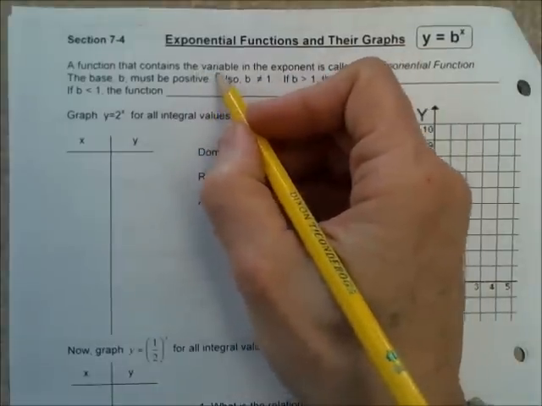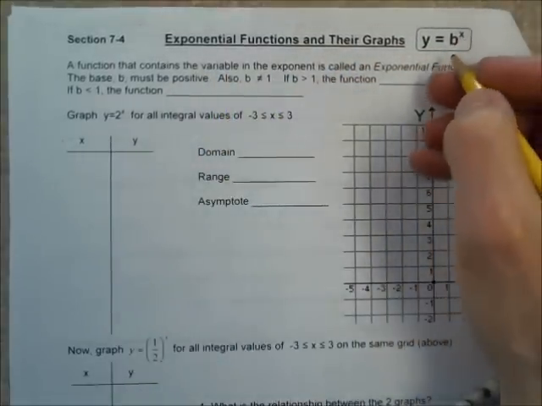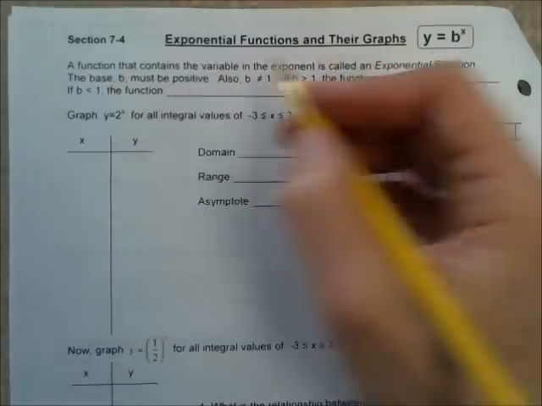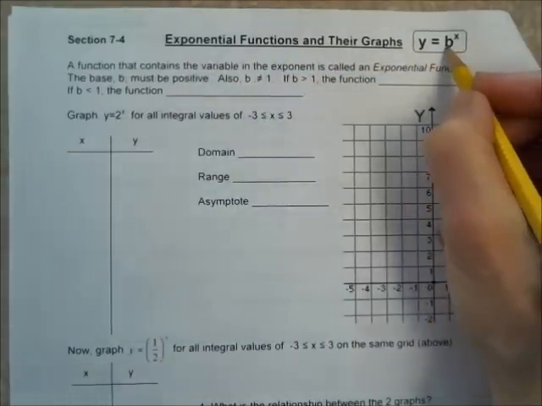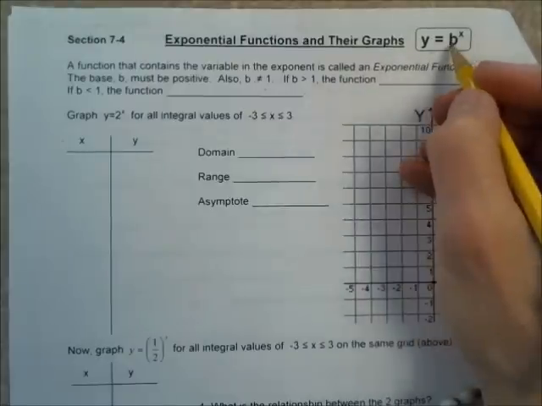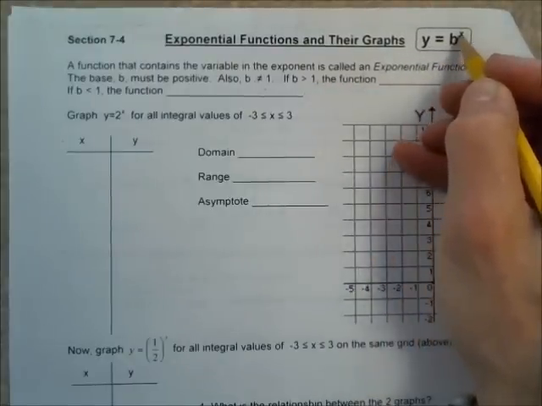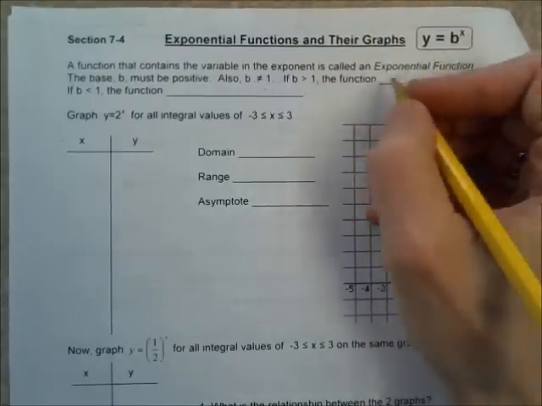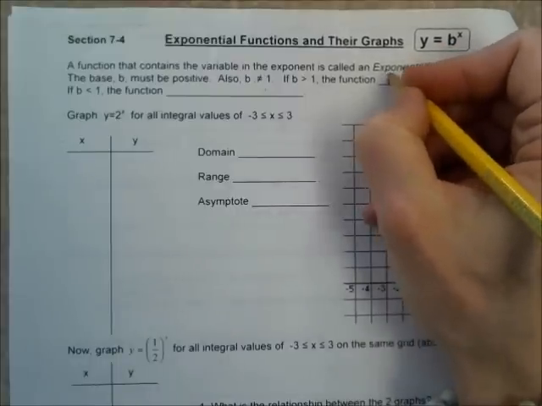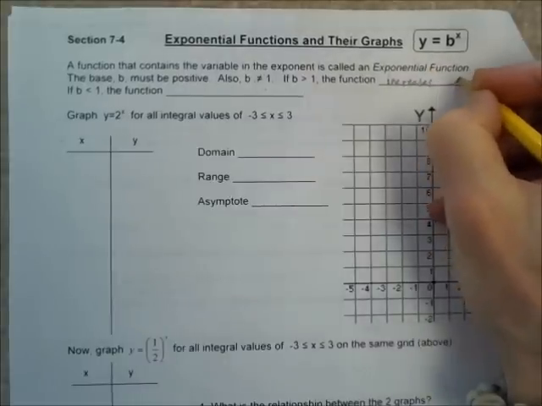So when you have the variable up in the exponent, which is something different than what we've ever graphed before, it's called an exponential function. This b value must be positive, not equal to 1. If b is greater than 1, like if b is 2 or 3, if this is 2 to the x, 3 to the x, 4 to the x, then the function increases or goes up.